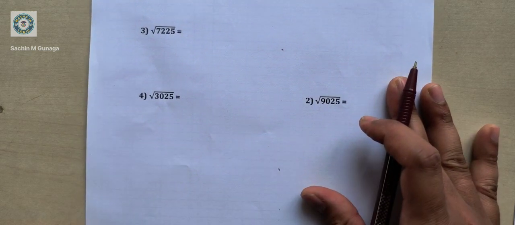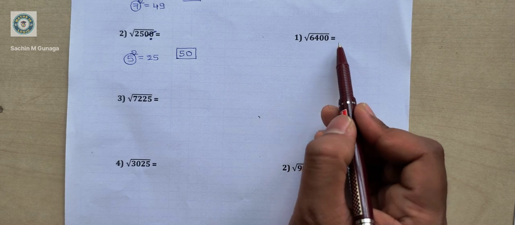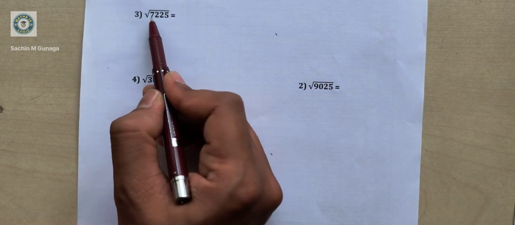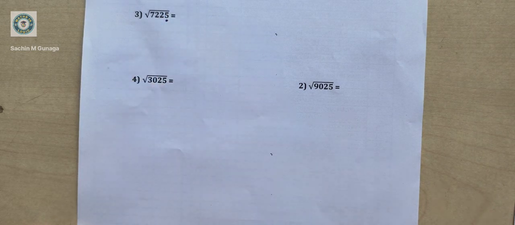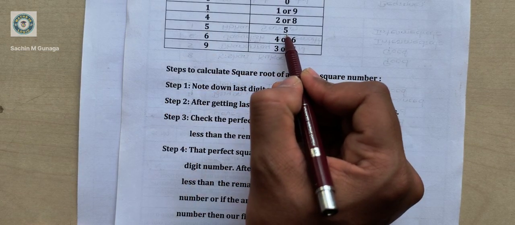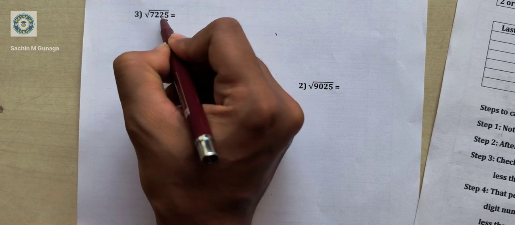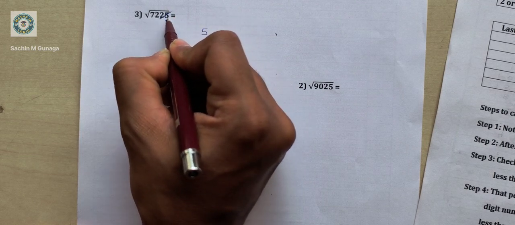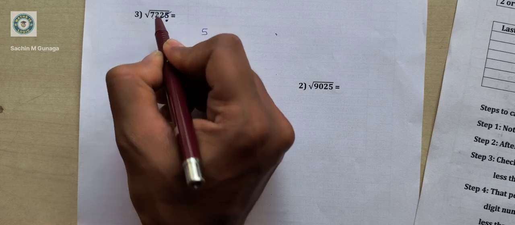50. Next, just for practice purpose, take square root of 6400. Next, question number 3, square root of 7225. Here last digit number is what here? 5. We know that last digit number 5, possibility is only 5, so note down here 5. So after writing this 5, we need to cancel last two digits, that is 2 and 5. After that, what is the remaining number here? 72.